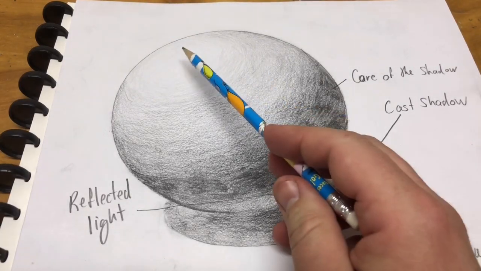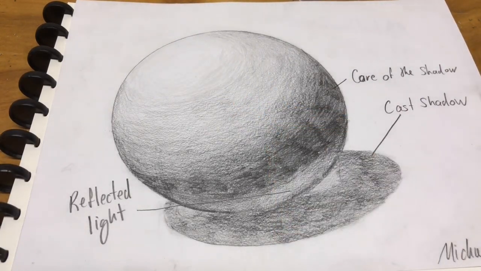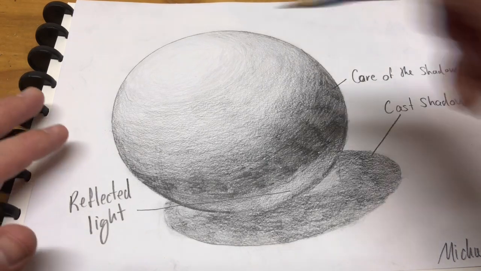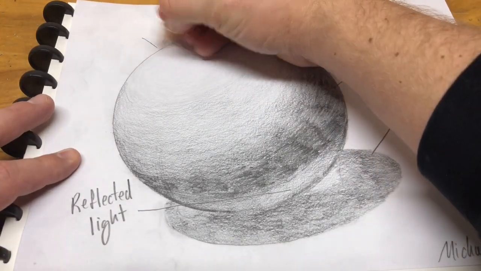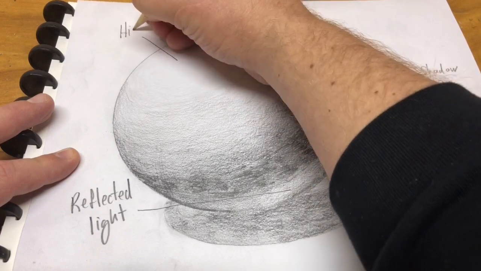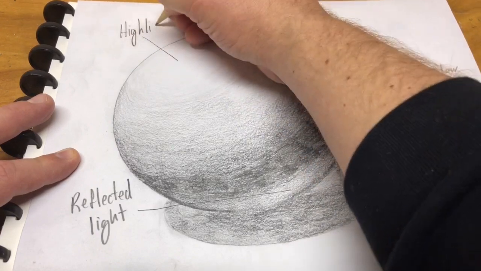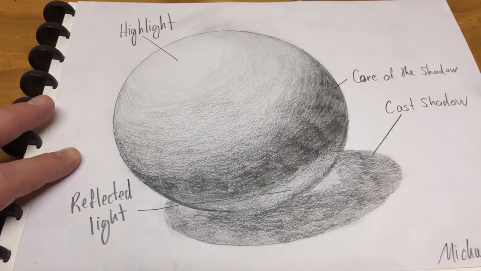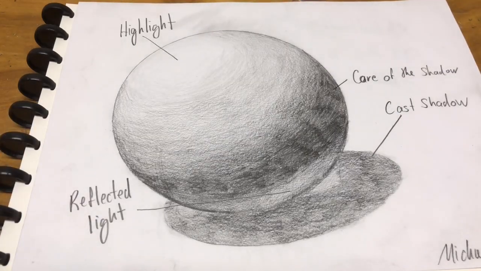Do you know the brightest spot where the light is hitting it the strongest and making it the lightest? The top? Yeah, you do. What's it called? You want to know? You do. It's called the highlight. That's the brightest part of the sphere.